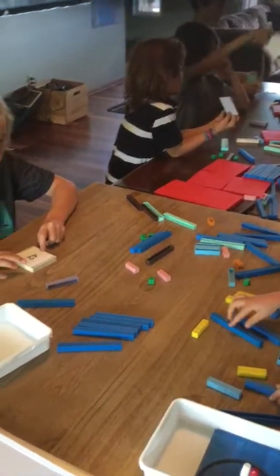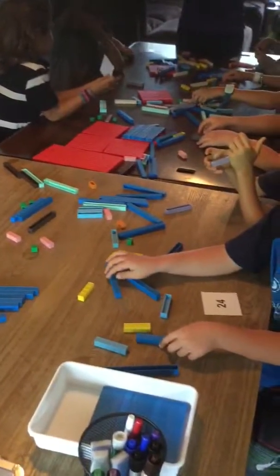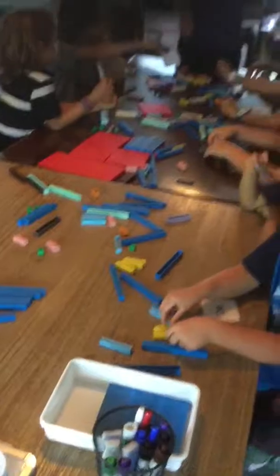Okay. Bodhi, tell us about what you factored here. What is the number that you factored? Well, show everybody. Bodhi's got a 12. And what did you do to factor that 12? Wait. What's the first step? Make a rectangle, and then what did you do? Count the sides. You counted the sides.